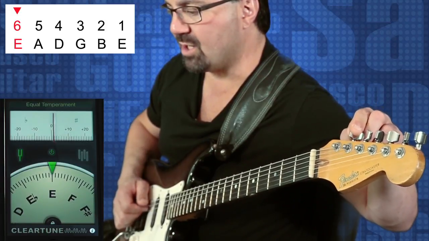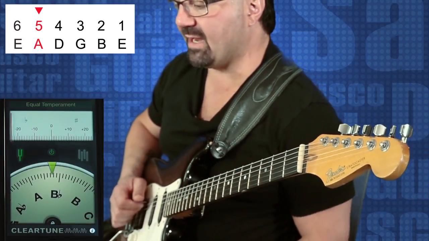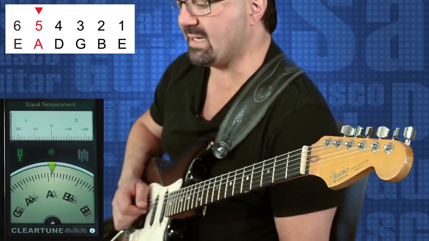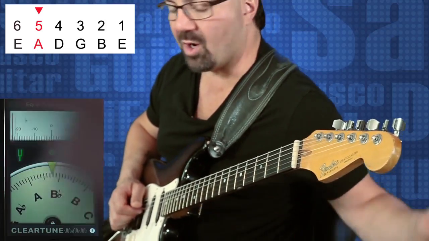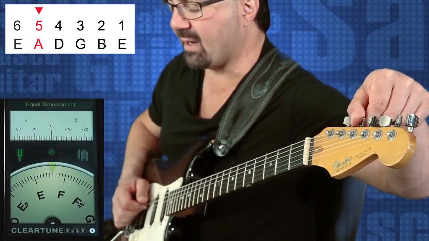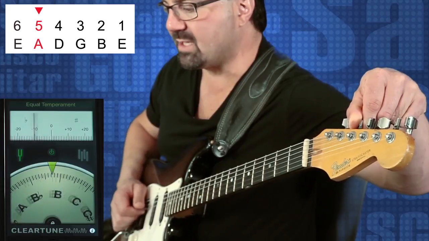There we are. Now the next note, A, I'm noticing here that it's a little sharp. It's a little bit closer to B flat, but we need to get it down to A. So we're going to loosen the string by turning our tuning peg to the right a bit here, clockwise.